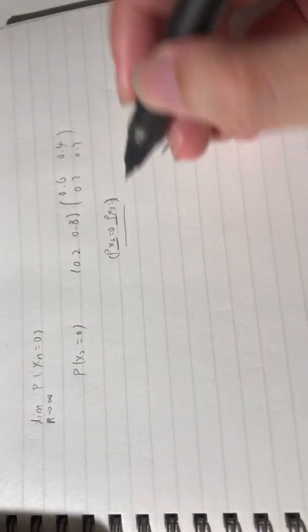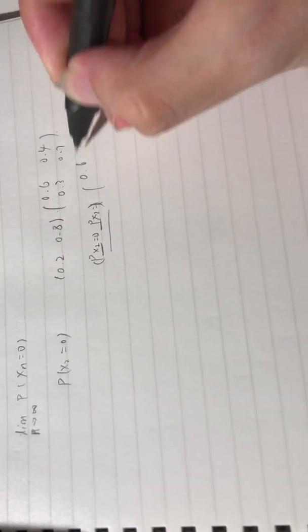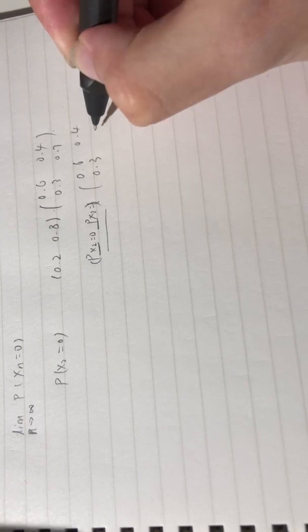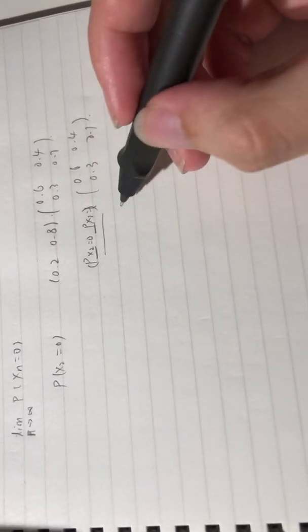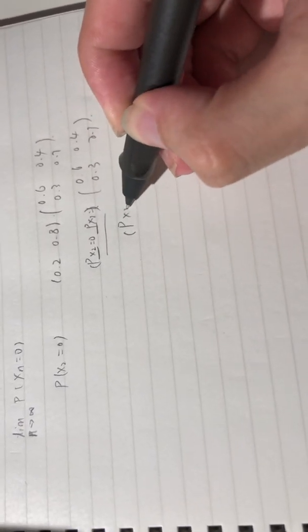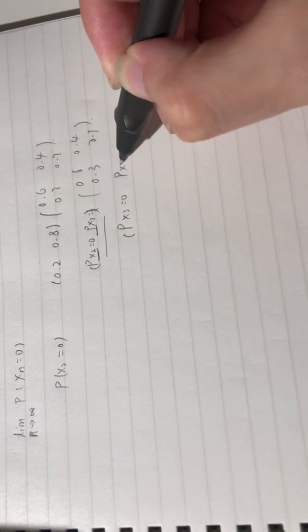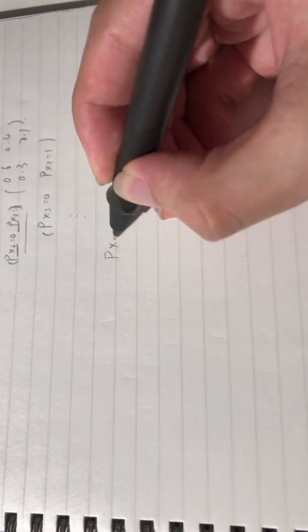We use this to multiply this matrix again, and we'll get P(x3 = 0) and P(x3 = 1), and so on, until we get P(xn = 0) and P(xn = 1).